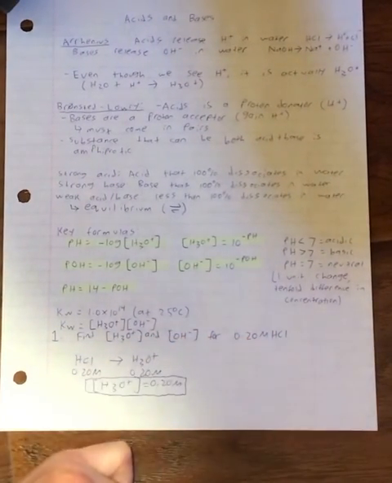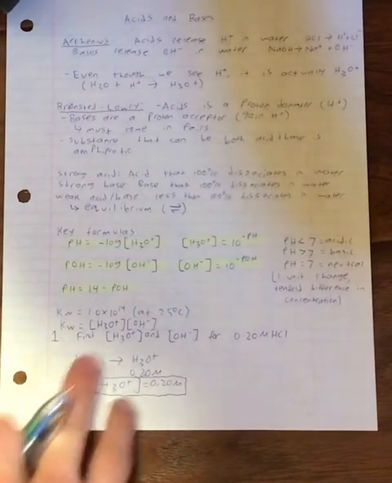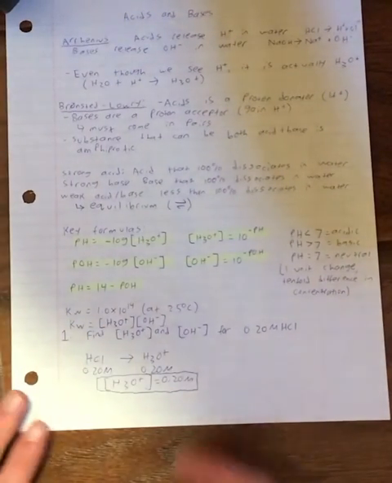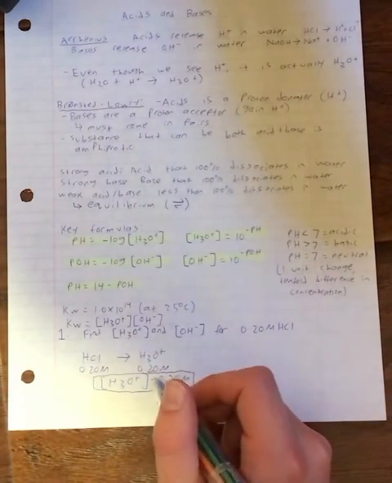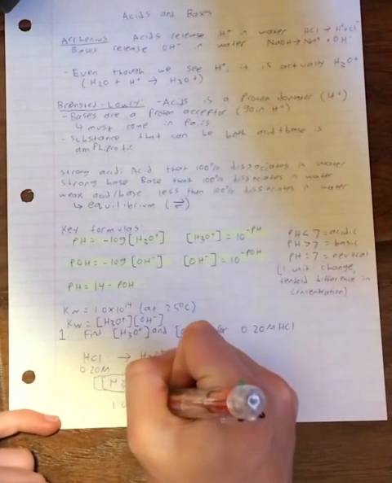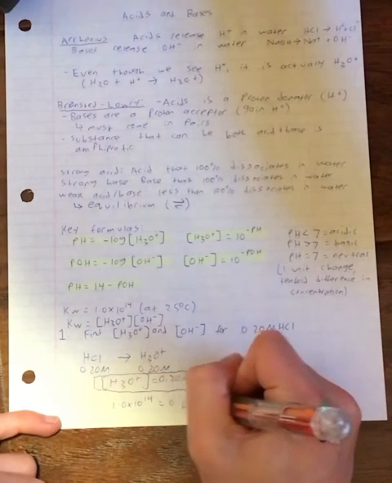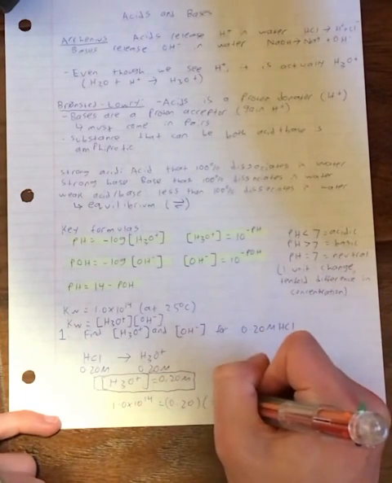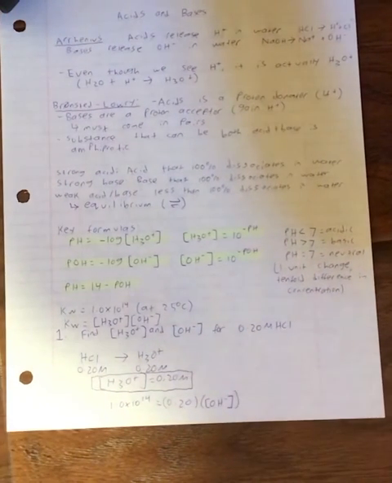One answer right there. Okay, so knowing that, there's actually a few different approaches you can take to this, but what I like to use is this last formula, where you can simply plug those in. So we know that essentially 1.0 times 10 to the power of 14 equals 0.20 times the concentration of OH. That's essentially what we're at for this question. How can we do this?